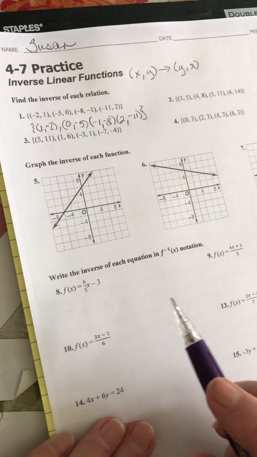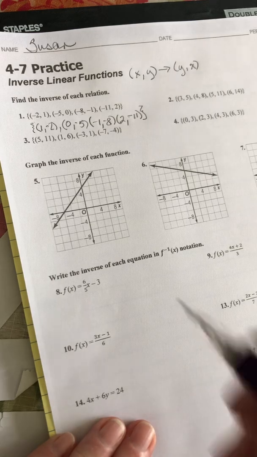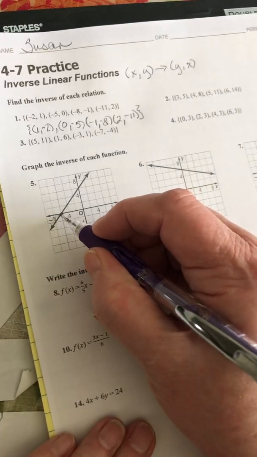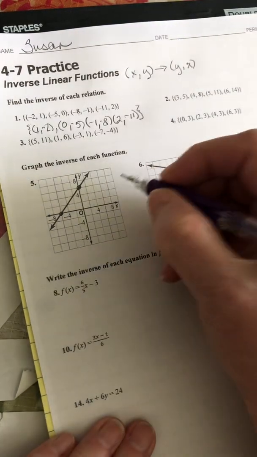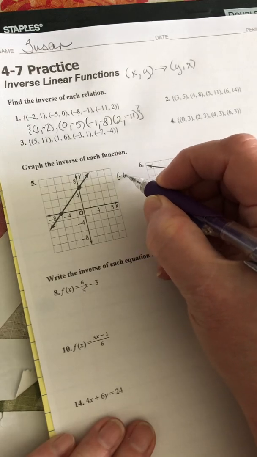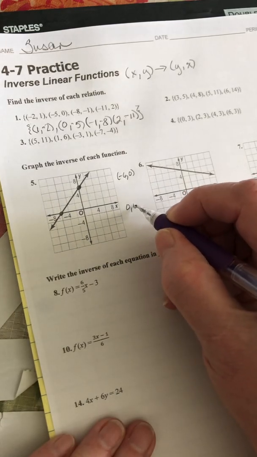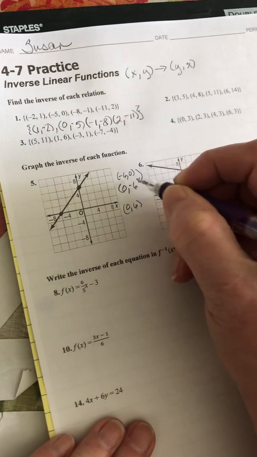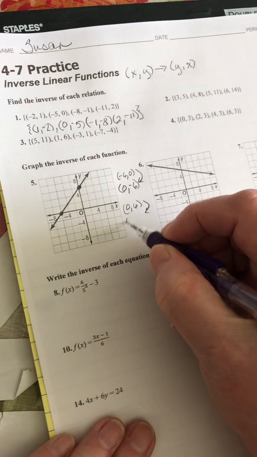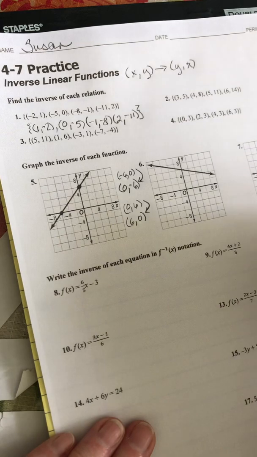Okay, now when I have a graph, there are some people who will make it a lot harder than it has to be. I look at it and I say, well, I already know how to do ordered pairs. If I take my intercepts, this intercept is -6, 0. This intercept is 0, 6. And this one is going to change to 0, -6. This one is going to change to 6, 0. If I plot those two ordered pairs, then I'm going to have my inverse.